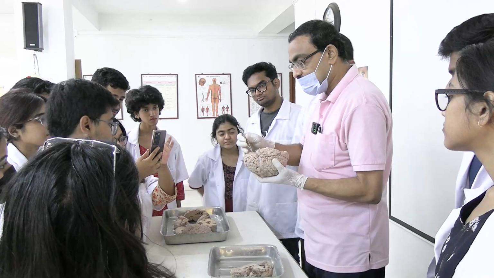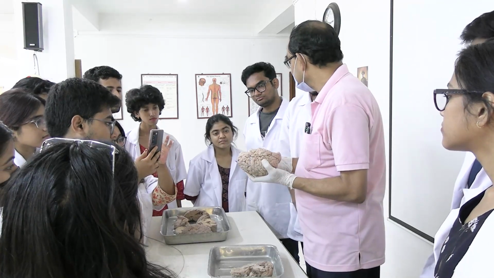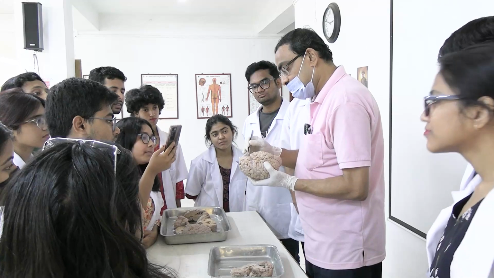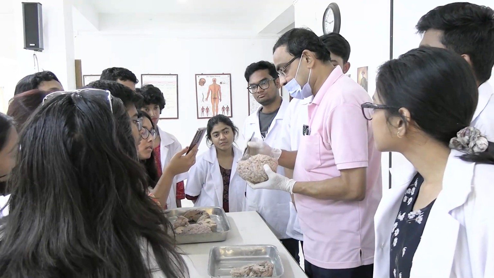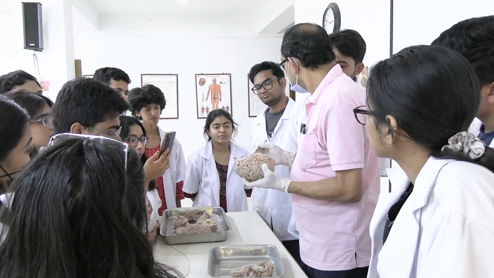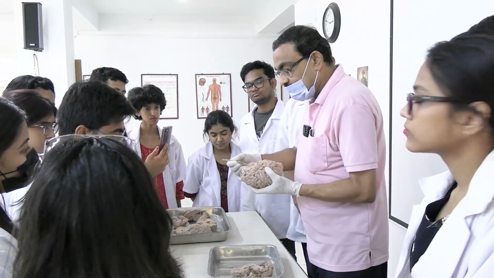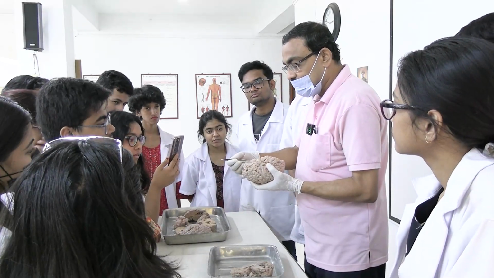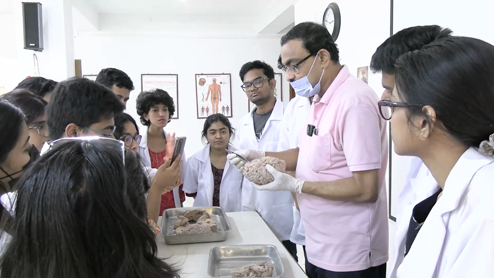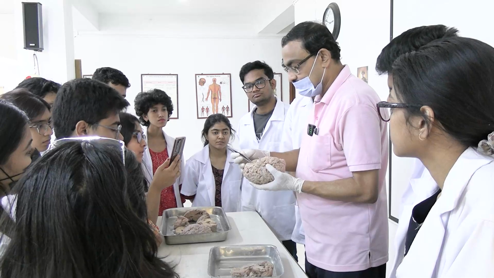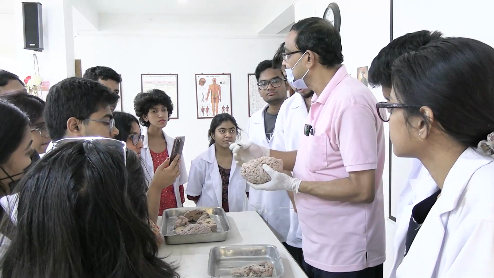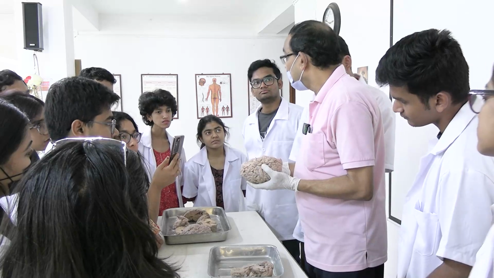The orbital surface has some sulci, an H-shaped sulcus, called the orbital sulcus, and it divides into several parts, the gyri: one anterior, one posterior, one medial, one lateral, the orbital gyri.